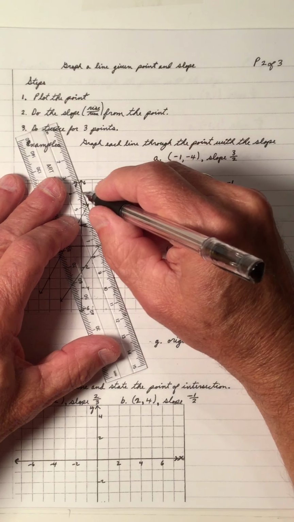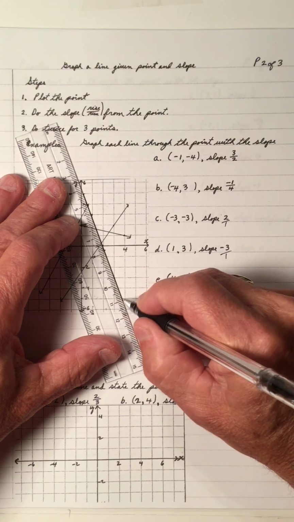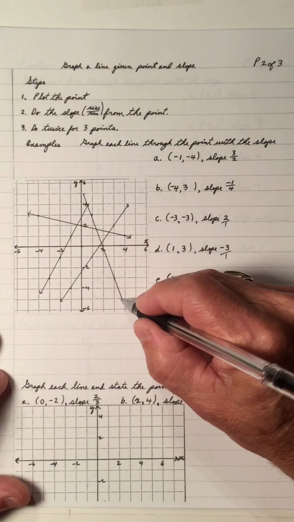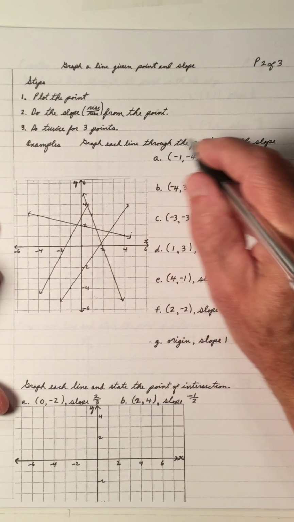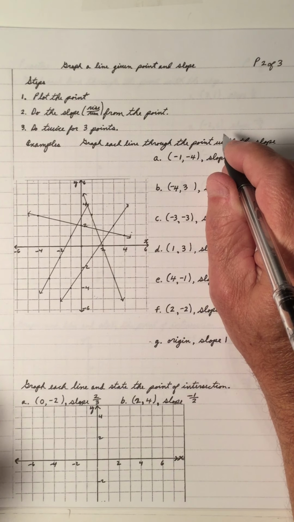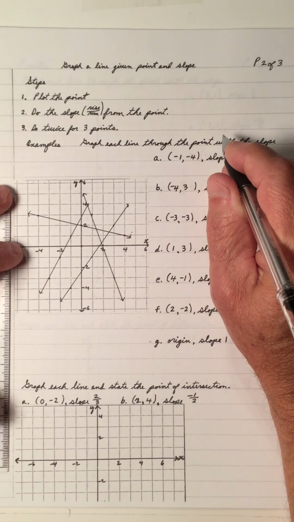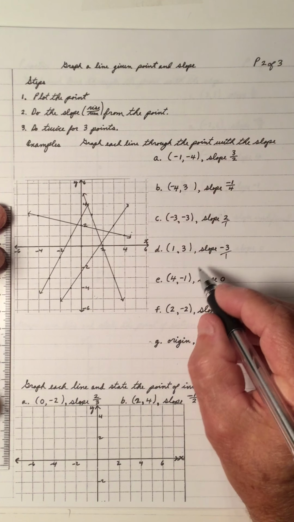And just to remind you, on any line between 2 points the slope is always the same. So pick any 2 points and you'll always get the same slope. Between any 2 points on that line, the slope will be the same.